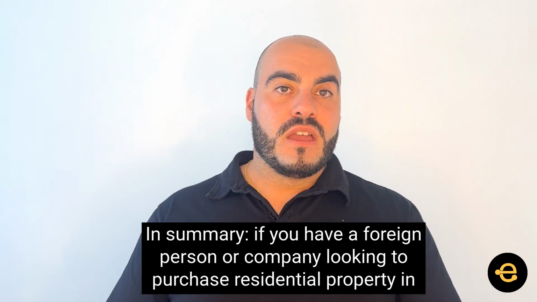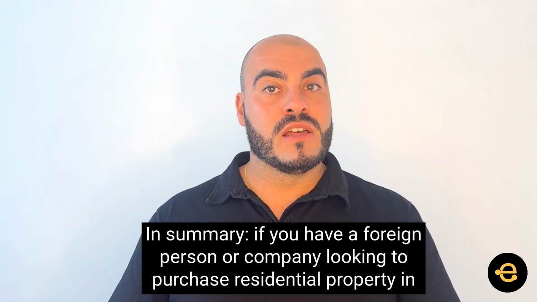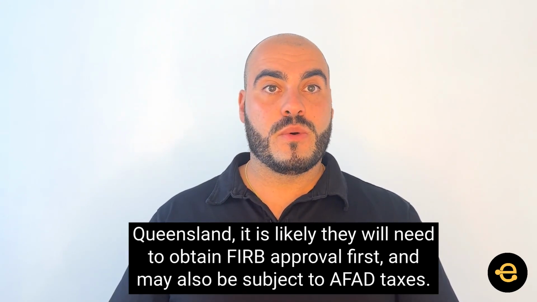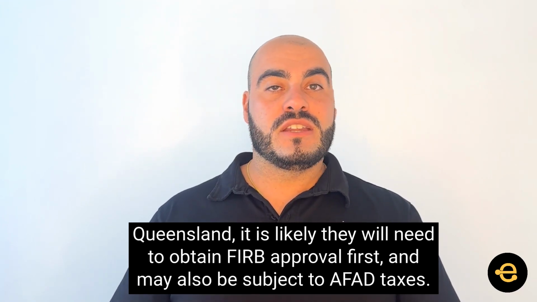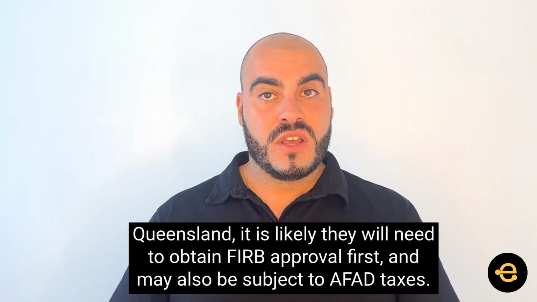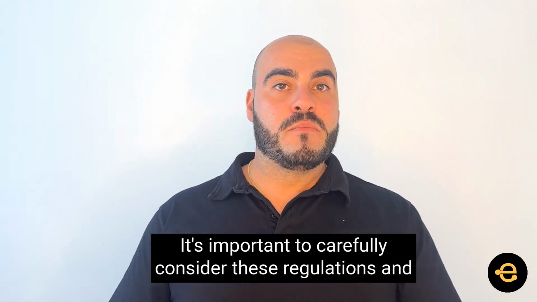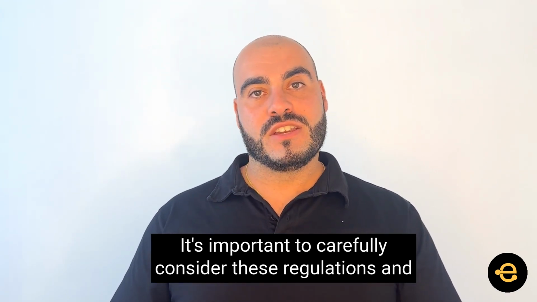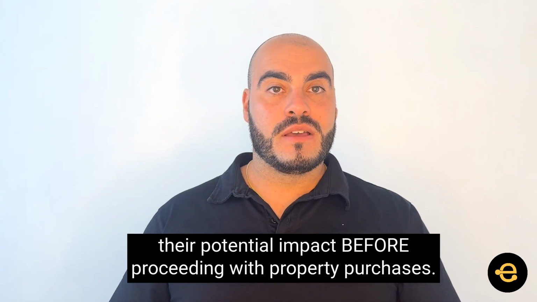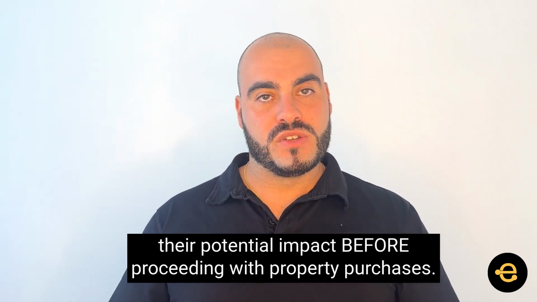In summary, if you have a foreign person or company looking to purchase residential property in Queensland, it is likely they'll need to obtain FIRB approval first and may also be subject to AFAD taxes. It's important to carefully consider these regulations and their potential impact before proceeding with property purchases.